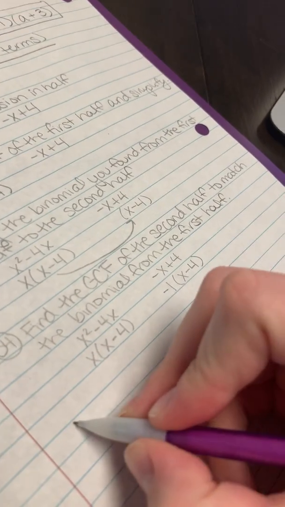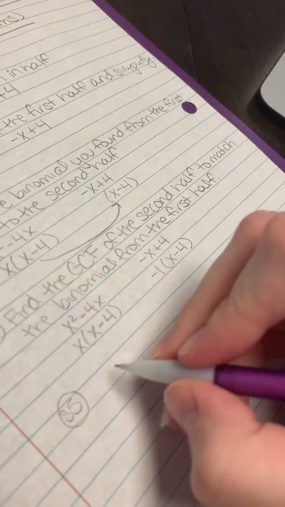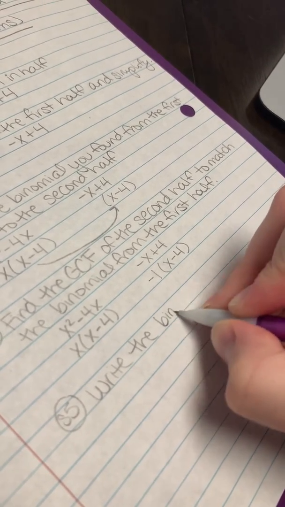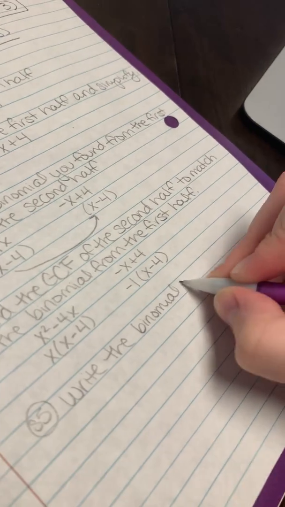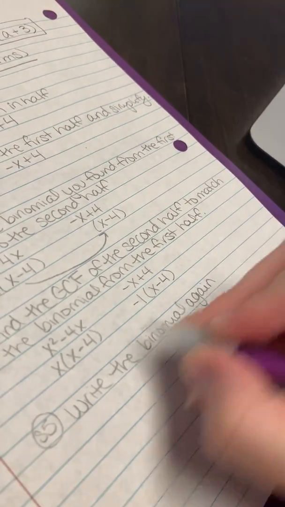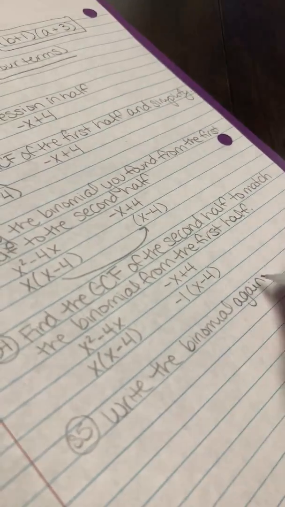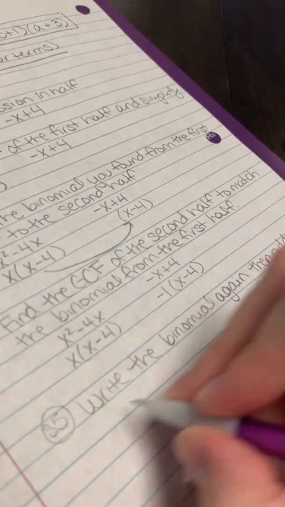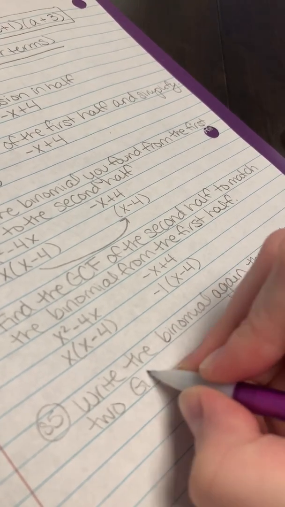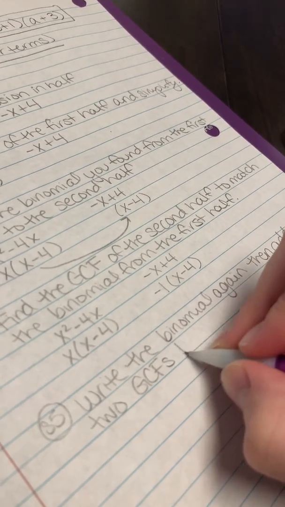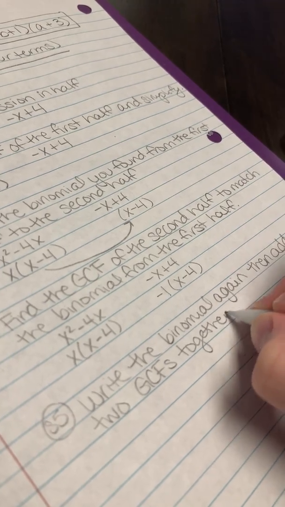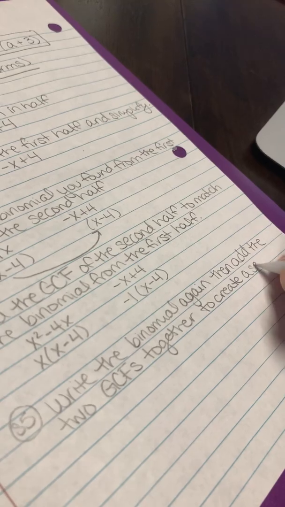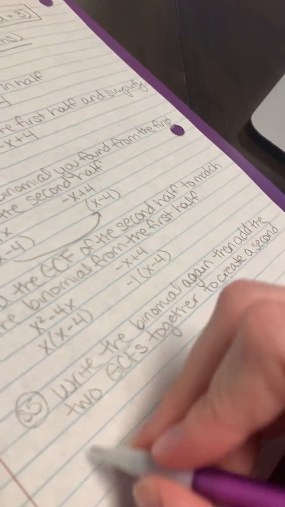So step 5 is that you're going to write the binomial again, seeing that they both have it in common, and then you're going to add the two GCFs together to create a second binomial.